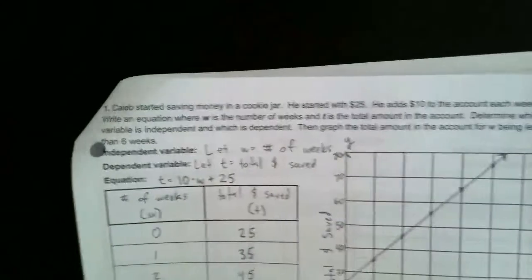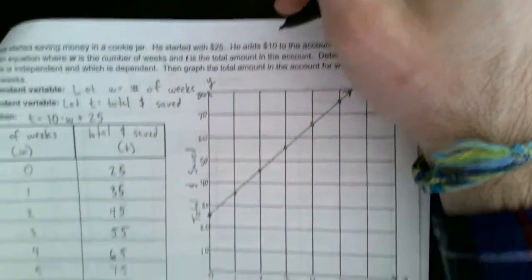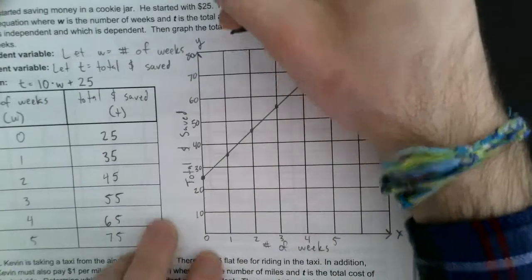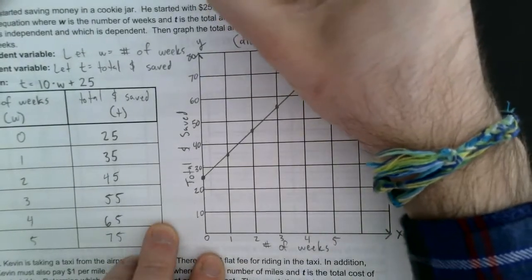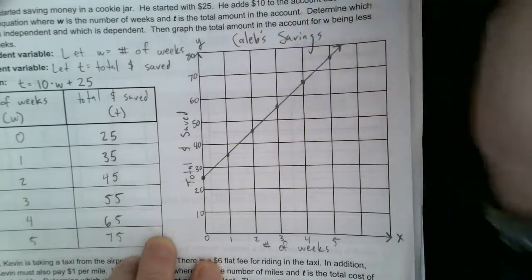And what shall we call this graph? Caleb's savings, perhaps? That might be an appropriate title for this beautiful graph. We'll call it Caleb's savings. And again, it's linear, just like all the other ones.